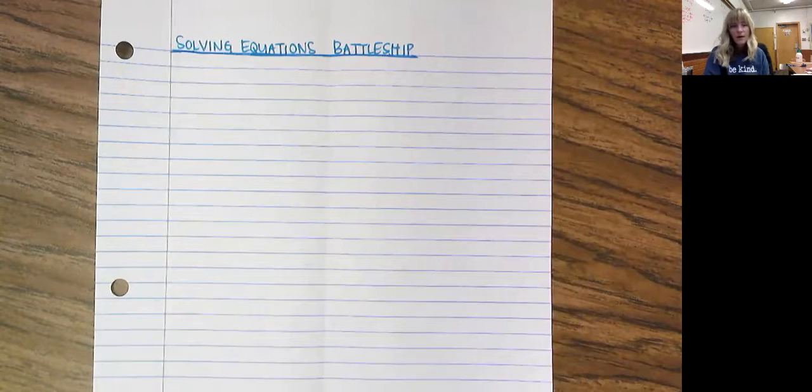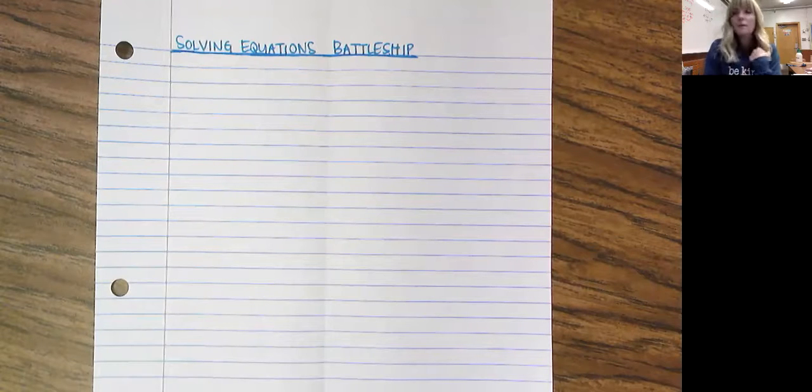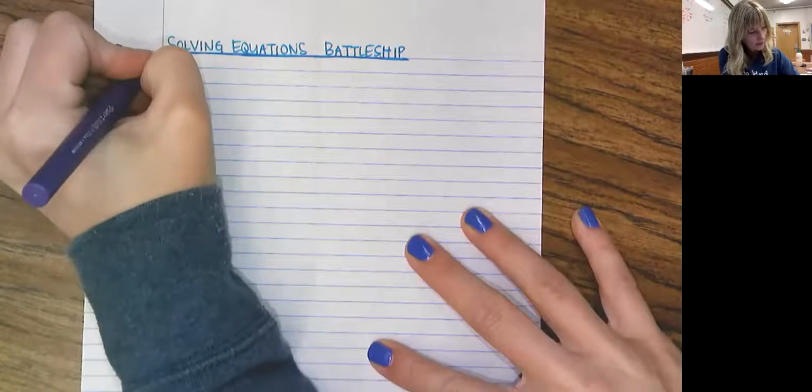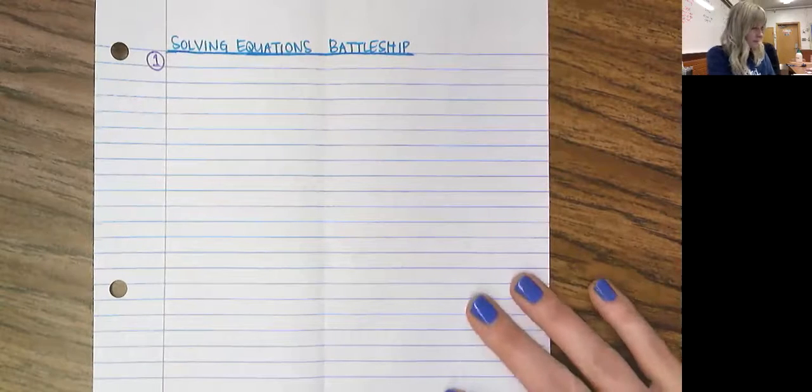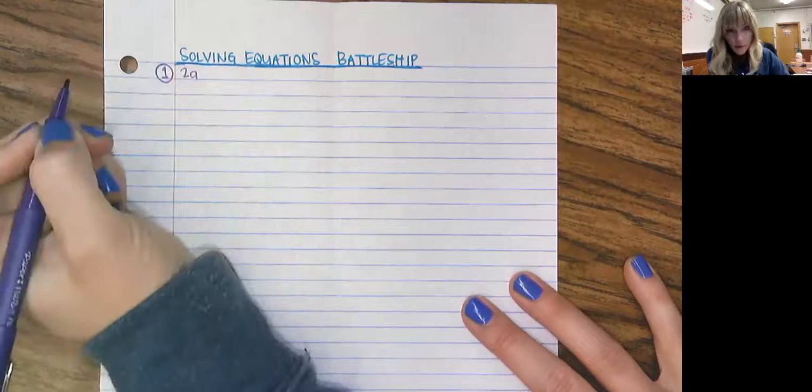Okay, so I am going to do a few of these with you right now, just to make sure we understand how the game is played and we understand what we're trying to do as far as the math, as well as what we are doing in this battleship game. So I'm going to give you an equation and you're all going to call it number 1 and you're going to write it down right here. All right. The first equation I am going to give you is 2a. You should be writing this down with me.